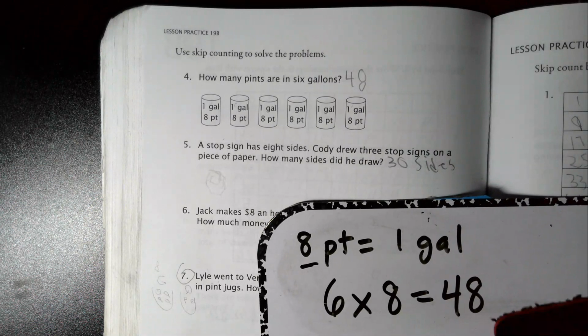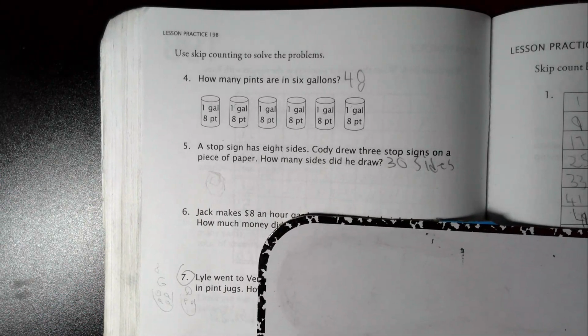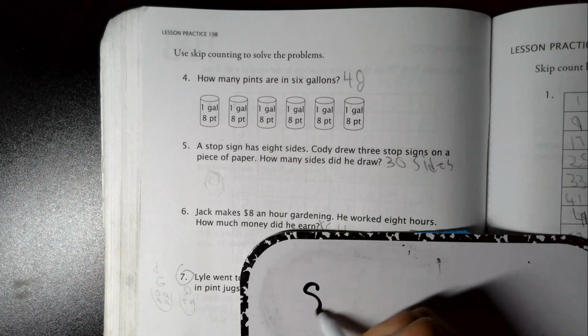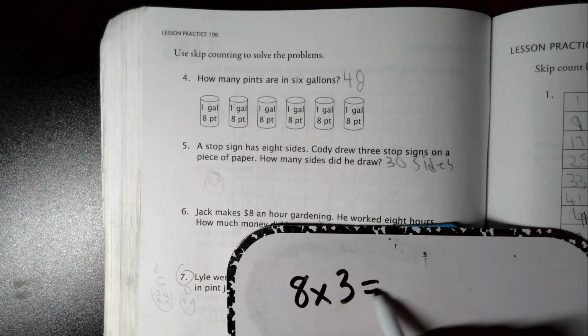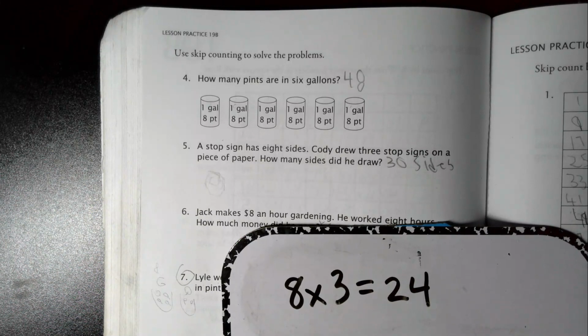Number 5 says a stop sign has 8 sides. Cody drew 3 stop signs on a piece of paper. How many sides did he draw? So a stop sign has 8 sides, and Cody drew 3. How many sides did he draw? 24. Okay, 24 sides.